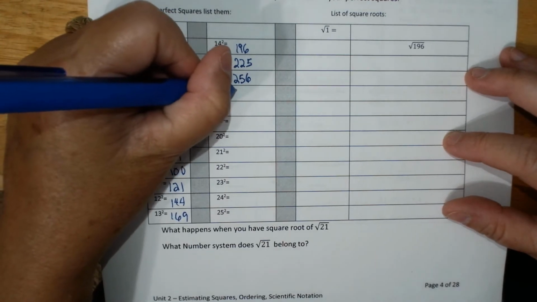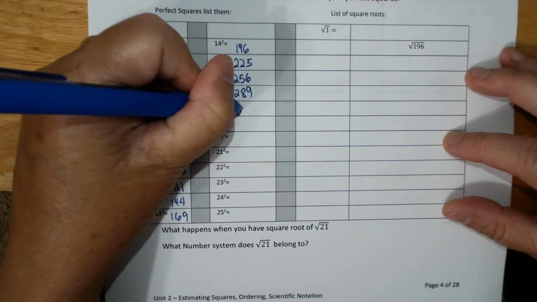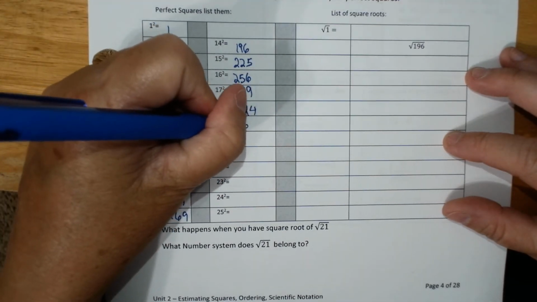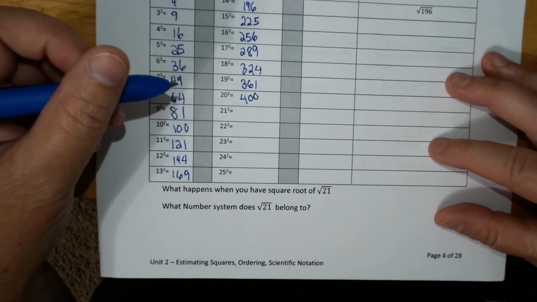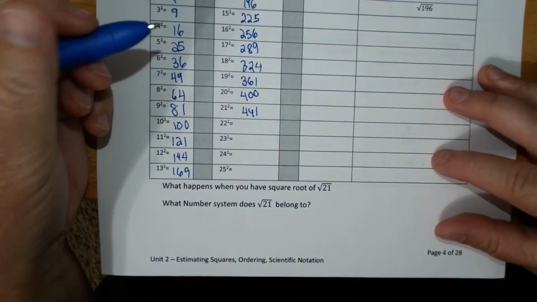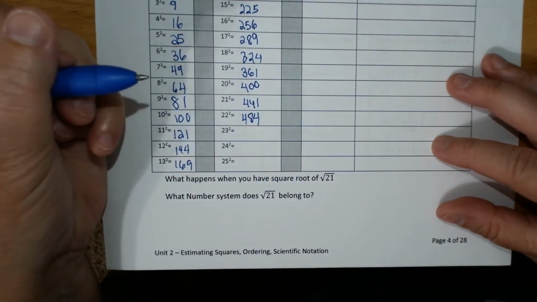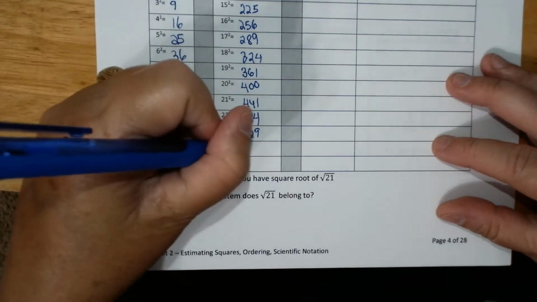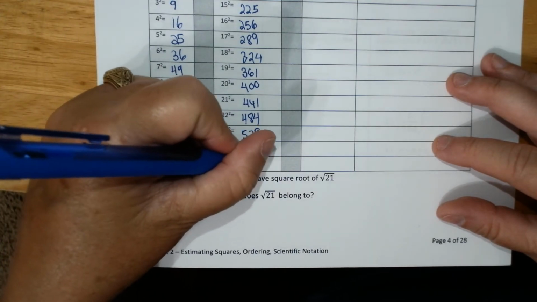17 squared is 289. 18 squared is 324. 19 squared, we've seen that already, 361. 20 squared is 400. 21 squared is 441. 22 squared is 484. 23 squared is 529. 24 squared is 576, and 25 squared is 625.